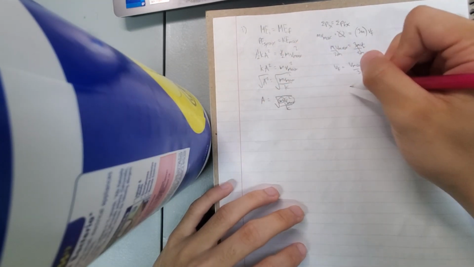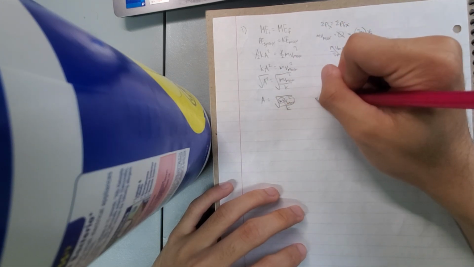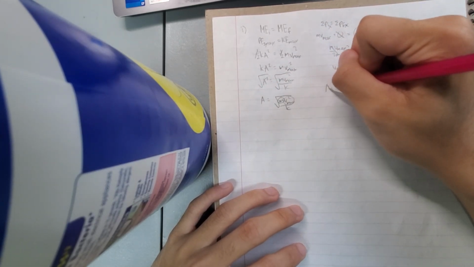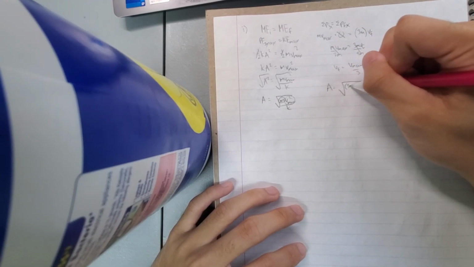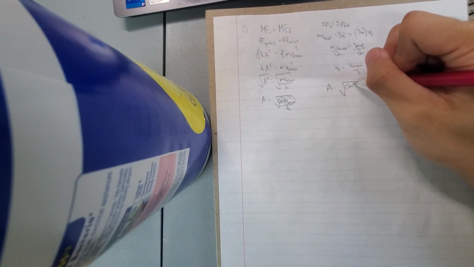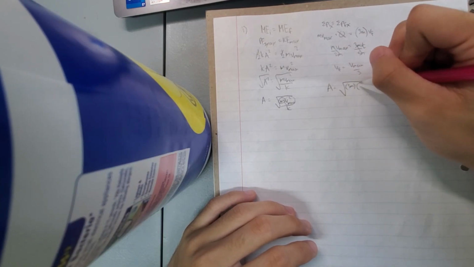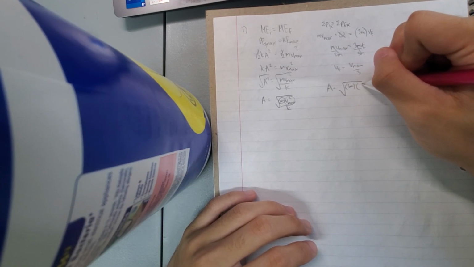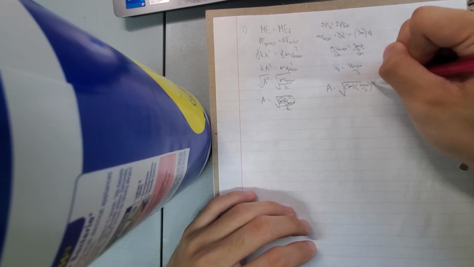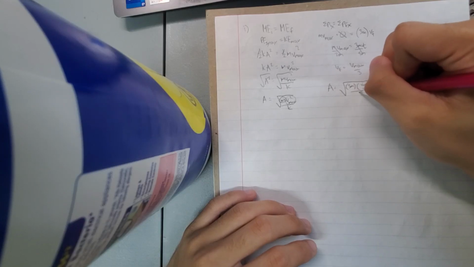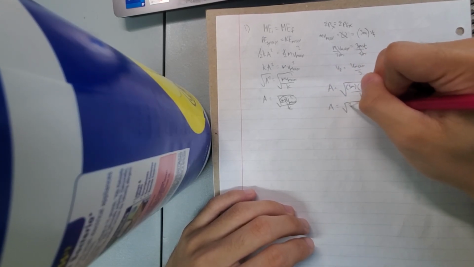What this means is that if we make a new equation using this, A equals square root, remember our new mass is now 3m because it sticks together, but our new VF is V max over 3 still squared over k, which is A equals square root 3.